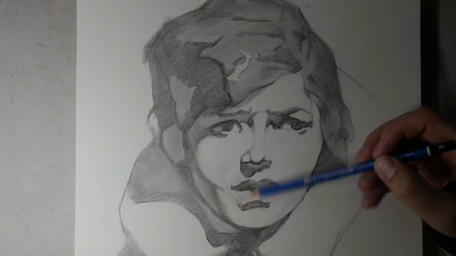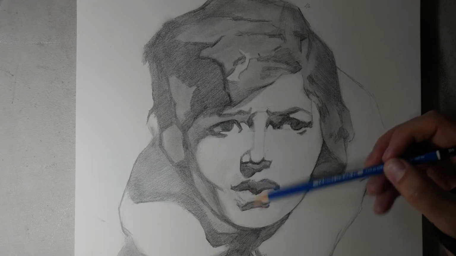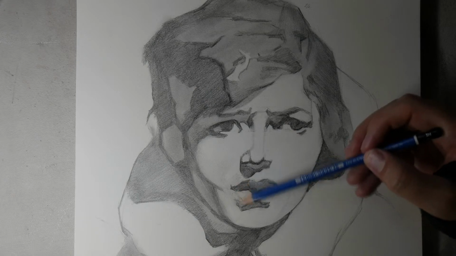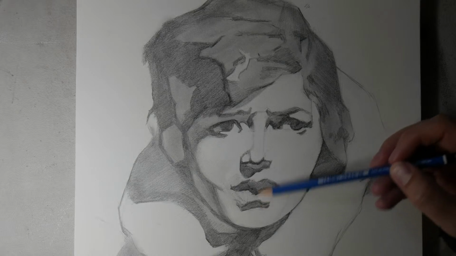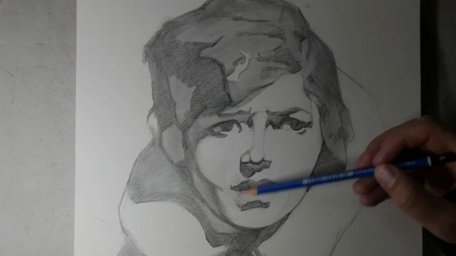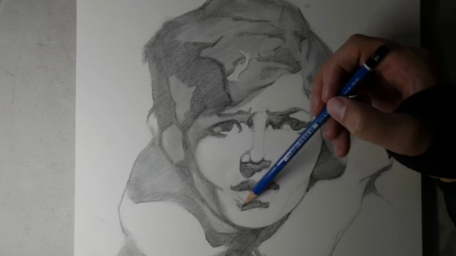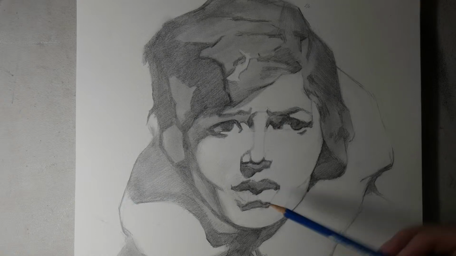And now I'm just going to kind of build up this value into the lip. The lower lip is very dark overall, so that's going to come up. I'm going to build up that value a lot more later, but currently I'm just doing a light glaze over it. And I'll probably be readjusting some of these shapes too.